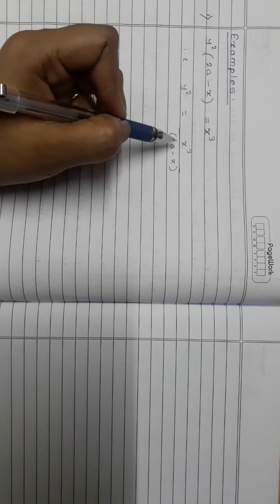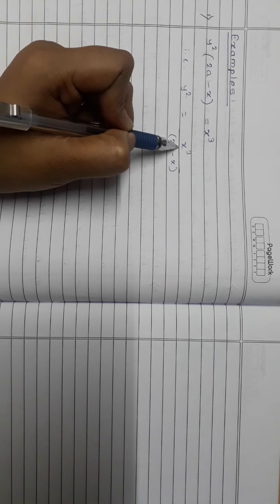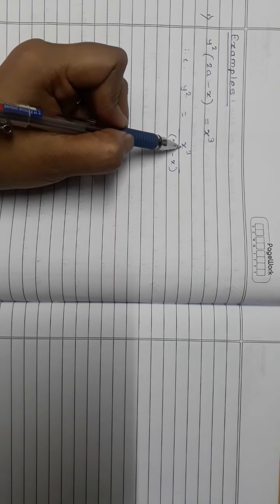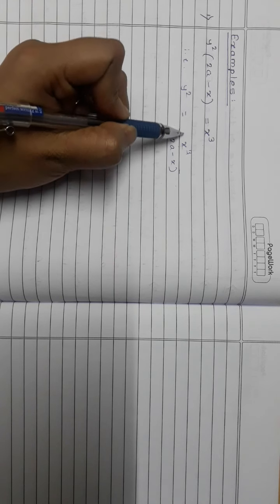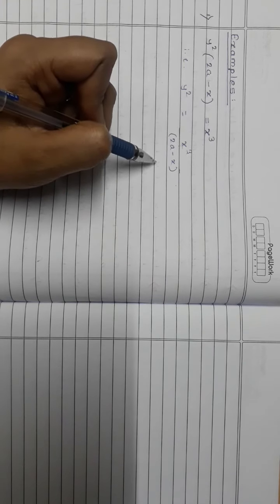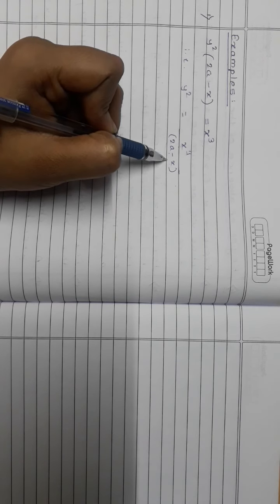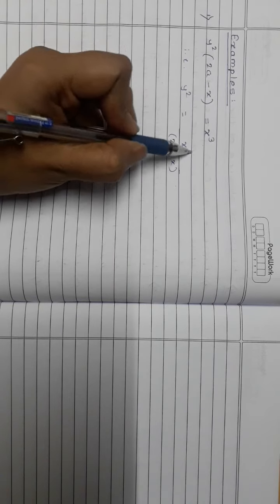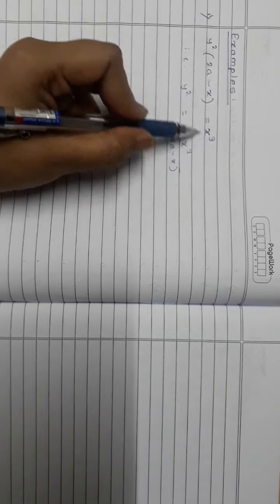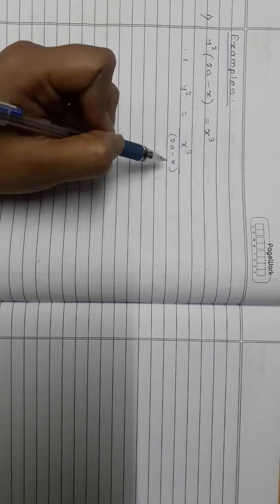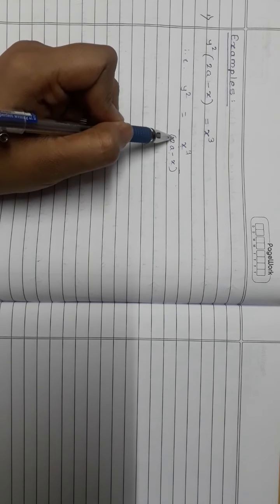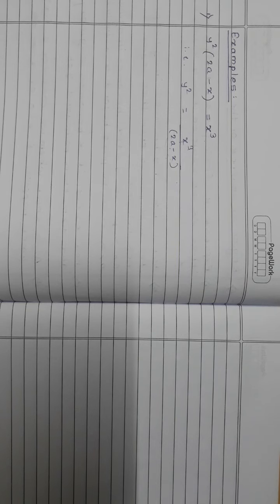Now note that firstly, when x is negative, x cube is going to be negative, and the denominator 2a minus x becomes positive, so there is no problem with the denominator. But when x is negative, the numerator becomes negative. Because of the numerator, the whole term becomes negative. Since the whole term is negative, y square becomes negative, and a square cannot be negative, so x cannot be a negative number here, right?